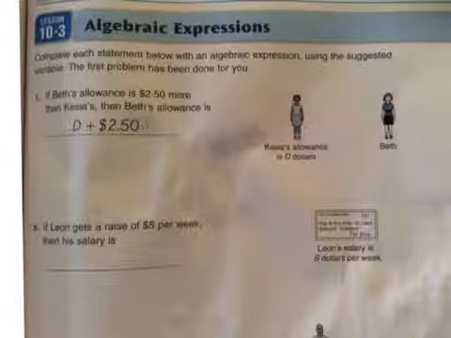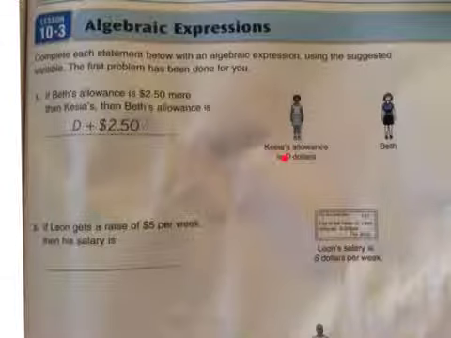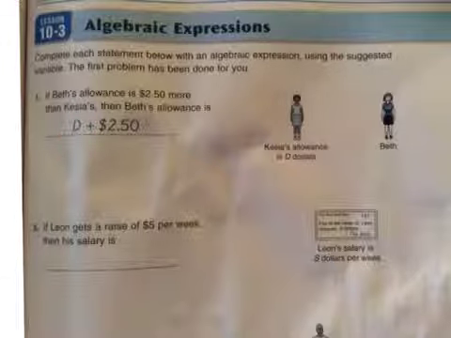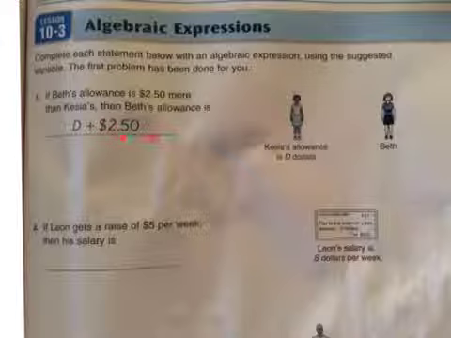For example, as you can see here in number 1, if Beth's allowance is $2.50 more than Keisha's, then Beth's allowance is, well, they take a variable and label it as D for dollars, plus 2.50. So the amount that Keisha makes is represented by D dollars, plus 2.50, which is what Beth makes, and that's an algebraic expression. Let's go ahead and try one. Let's do number 4.